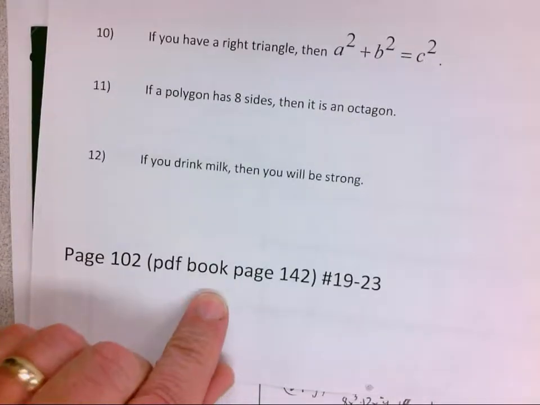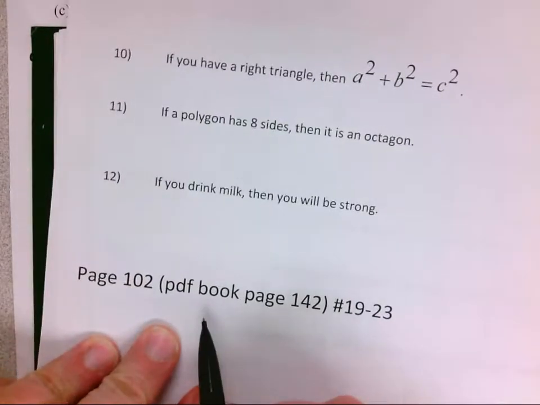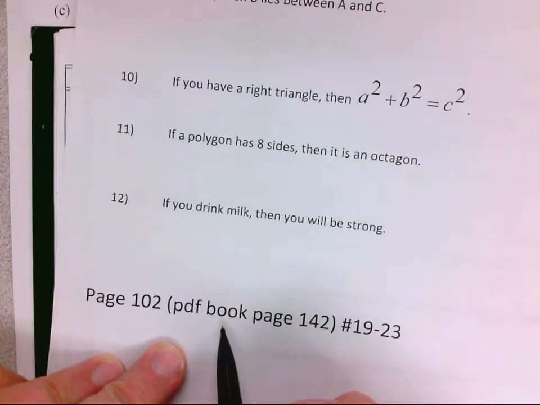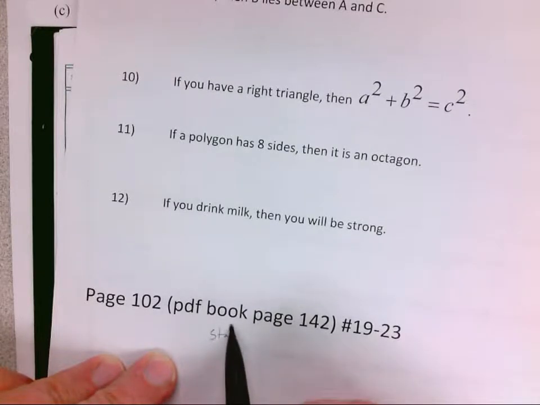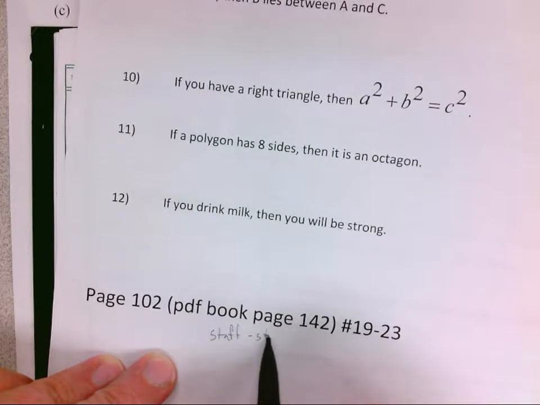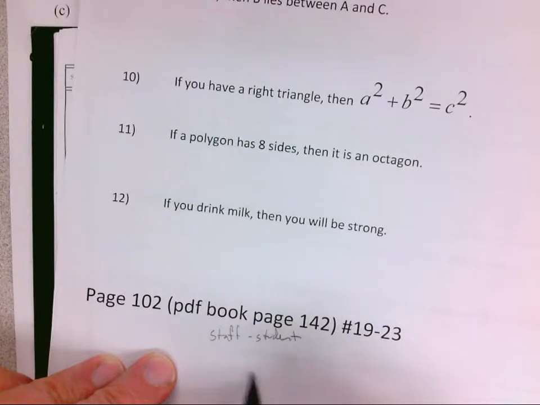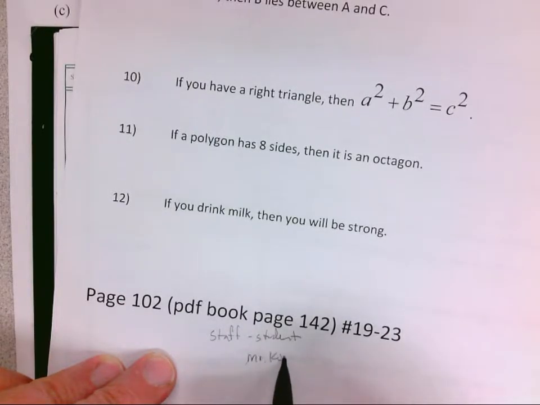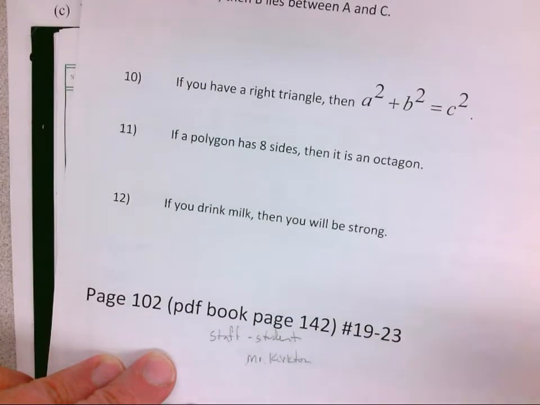If you want to put them down the side of the paper, put it on another piece of paper. You need to find your PDF book. If you haven't already downloaded it, it's on Canvas. It's also in the staff student shared folder under math textbooks or under Mr. Kirkton under the assignments, and drag it onto your desktop. We're going to start using your book a little bit more as well. We will go through these together when everybody's done on the quiz.